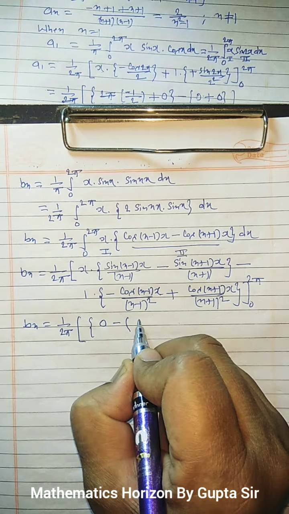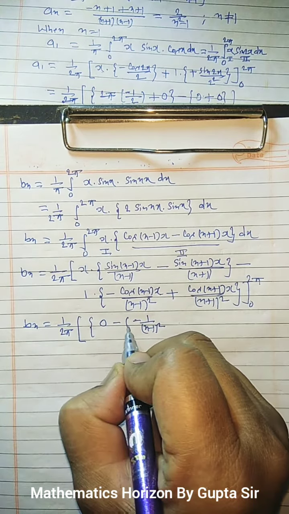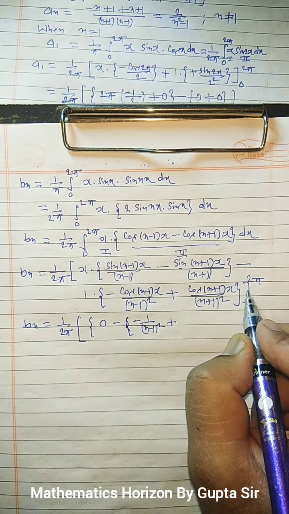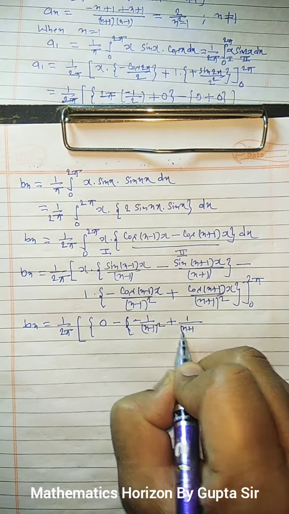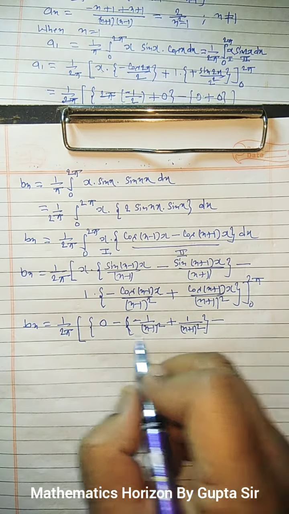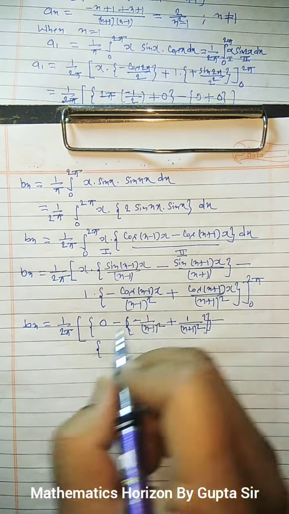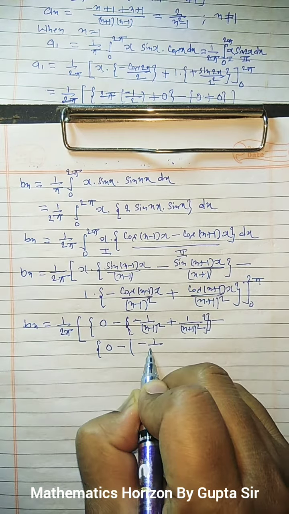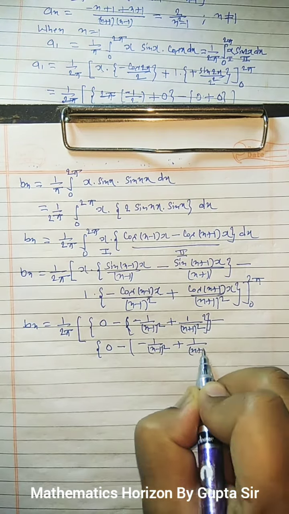What do we have here? Here we have minus, this minus is common, minus 1 upon n minus 1 whole square and plus cos 2n plus 2 pi, again this is plus 1, 1 upon n plus 1 whole square, minus the lower limit, x equal to 0, 0 into everything is 0, minus cos 0 is 1, that is minus 1 upon n minus 1 whole square plus cos 0 is 1, 1 upon n plus 1 whole square.